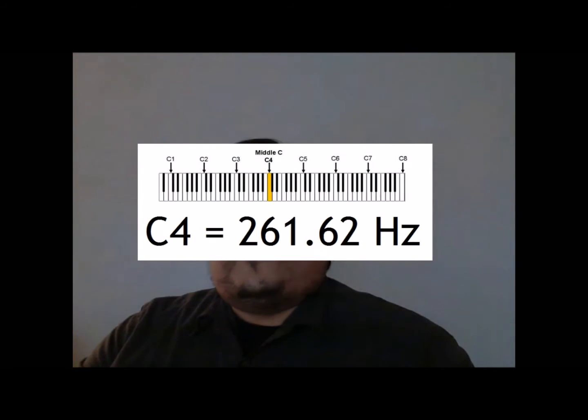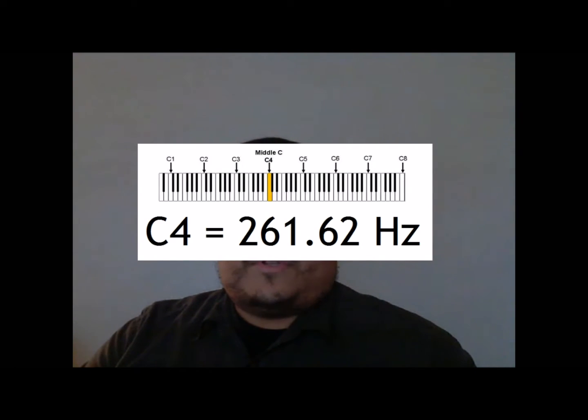For example, one of the most popular notes is middle C on the piano, which is designated as C4 and is measured to 261.62 Hz based on the A4 equals 440 Hz musical standard.